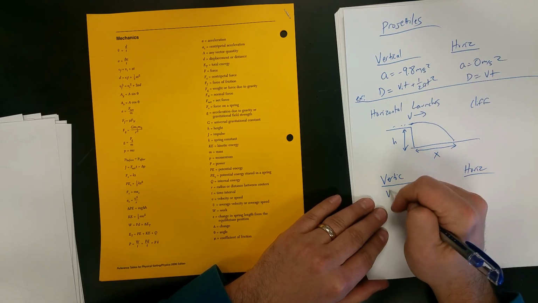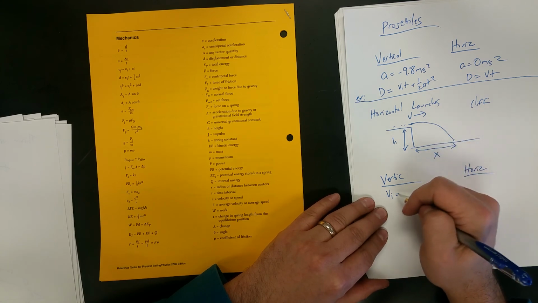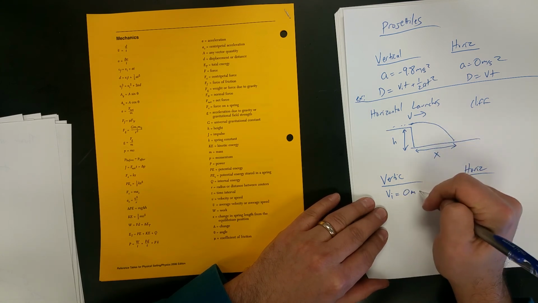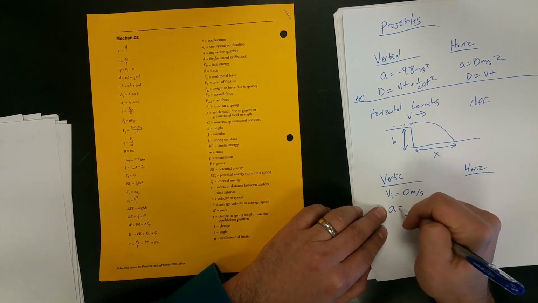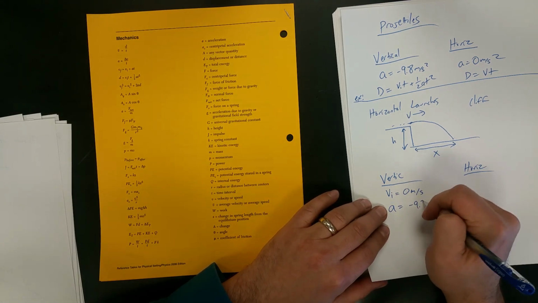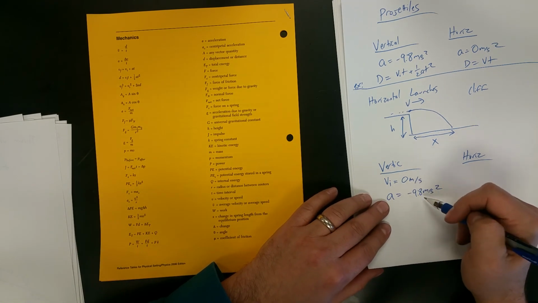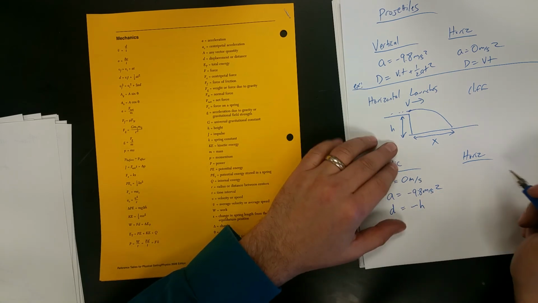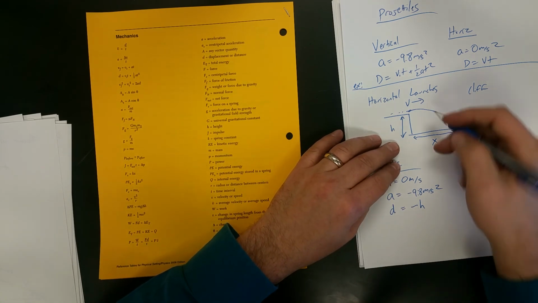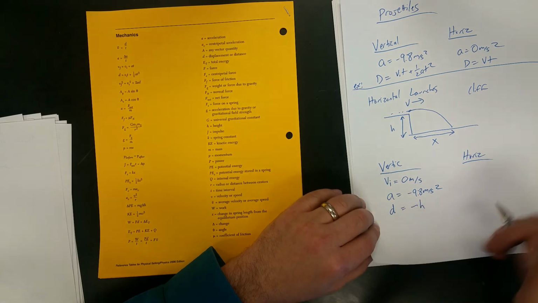But vertically, doesn't matter what the velocity off the edge is, vertically it's going to have a velocity of 0 meters per second as its initial velocity, but that is going to change as its acceleration is negative 9.8 meters per second squared. So every second its velocity decreases by 9.8. It travels a distance equal to negative h by the time it hits the ground, but you could look at it at different times. Maybe it doesn't travel that whole distance. That's totally fine. These are definitely going to be true.